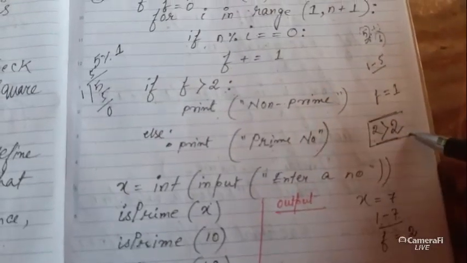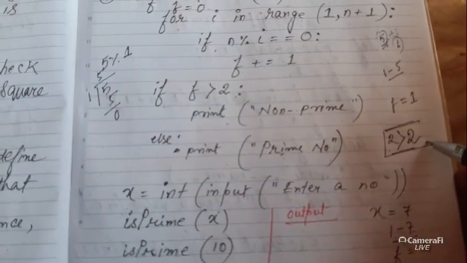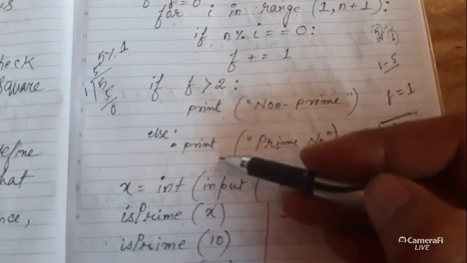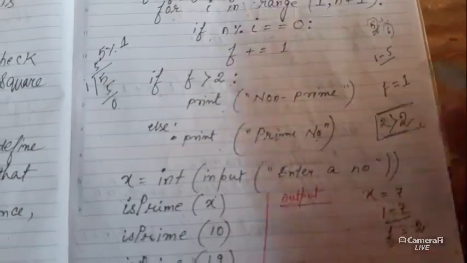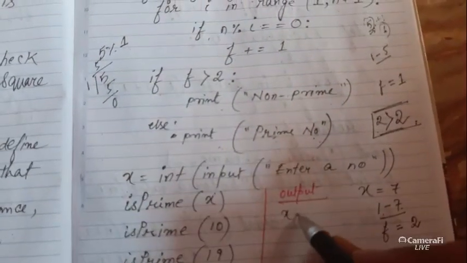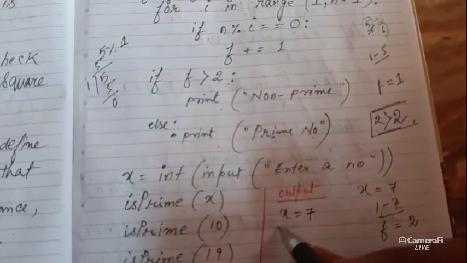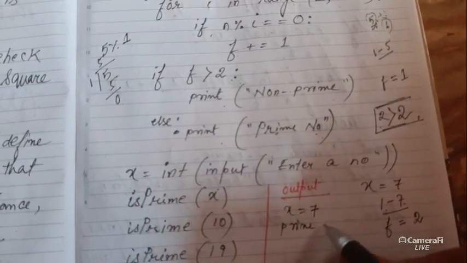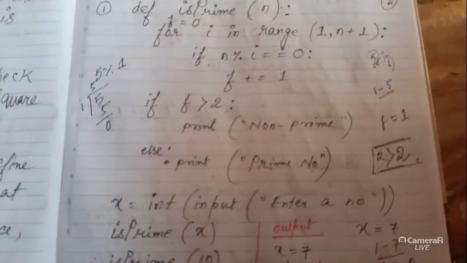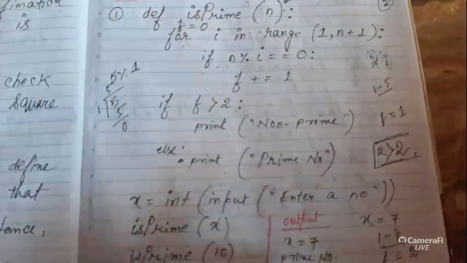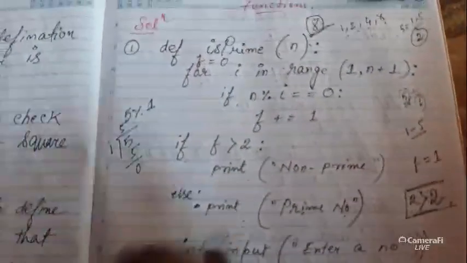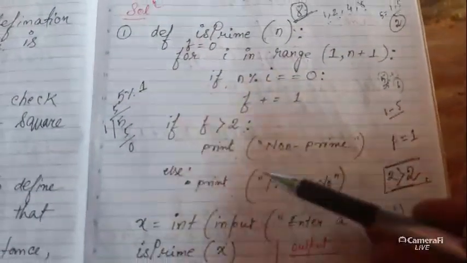2 is not greater than 2. This is the false part, so it will come to the else part. So ultimately it will print prime number. That means for x equal to 7, it will print prime number. So you can ask any question if there is any, and I can clarify it again for you.